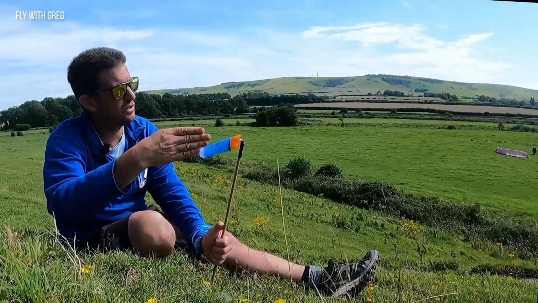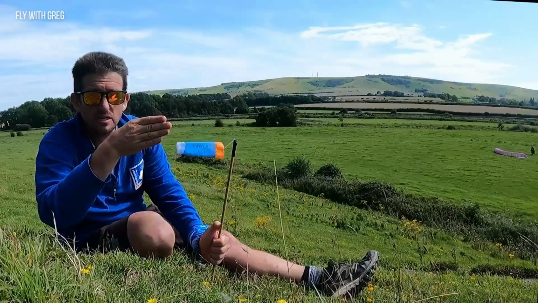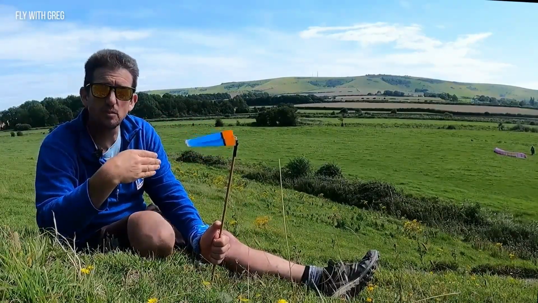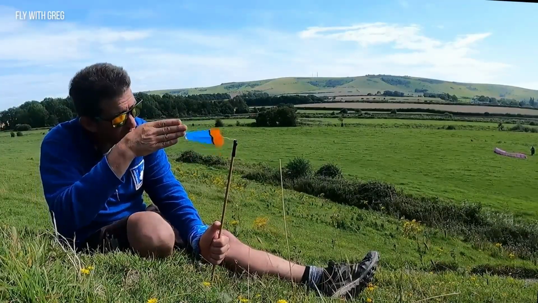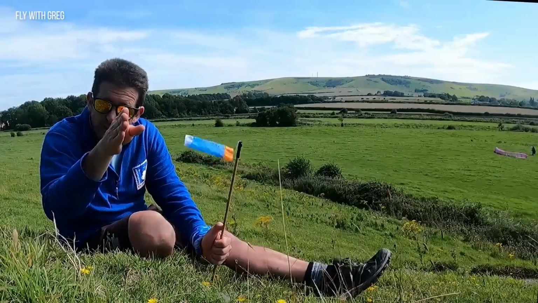And straight away you can turn and you can see, have I got any drift left? No, I'm still shifting slightly to the left. Turn a little bit more, turn back, and you'll find your point where you're pointing that direction and you're flying that direction.